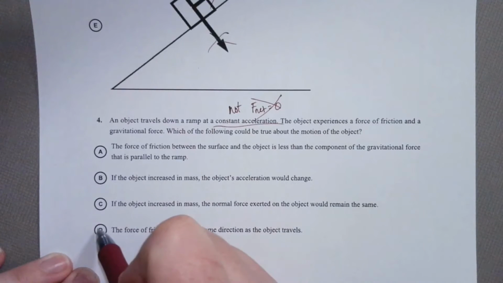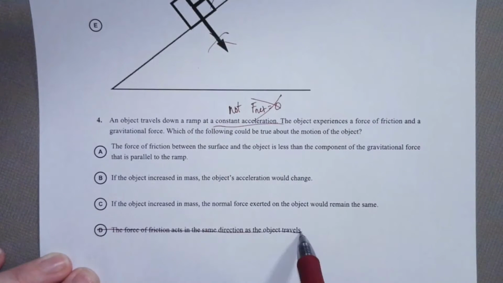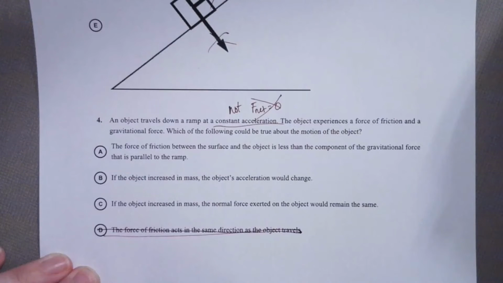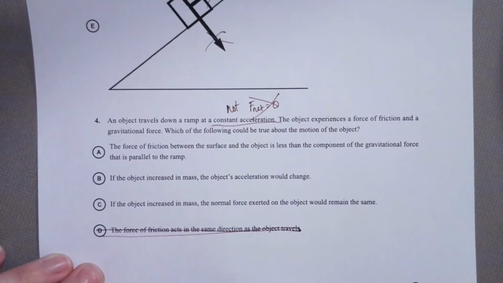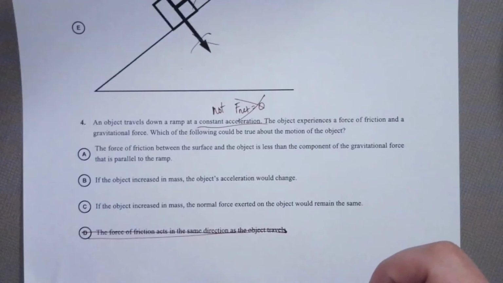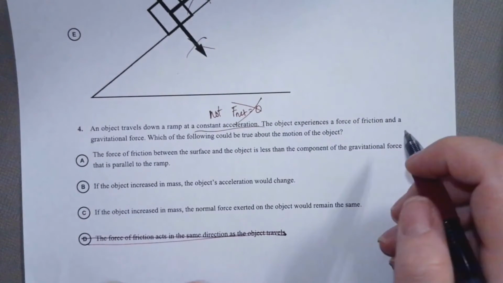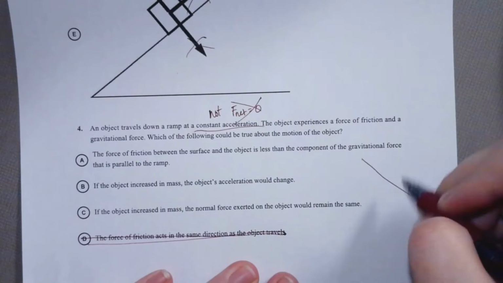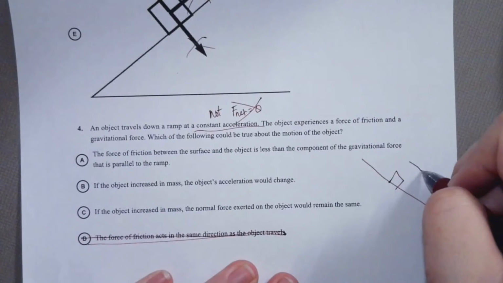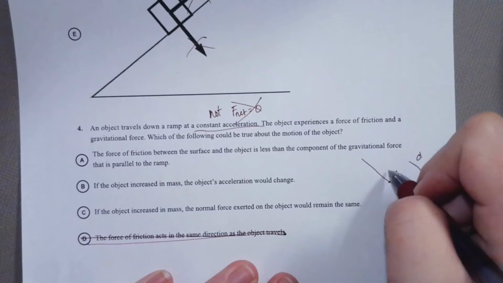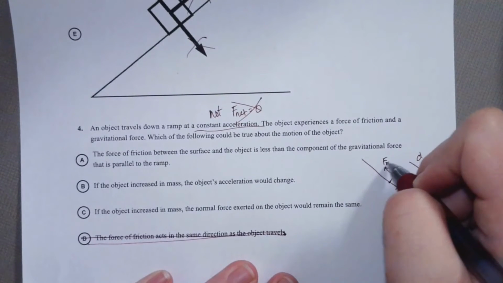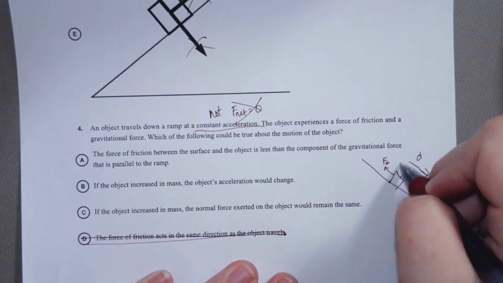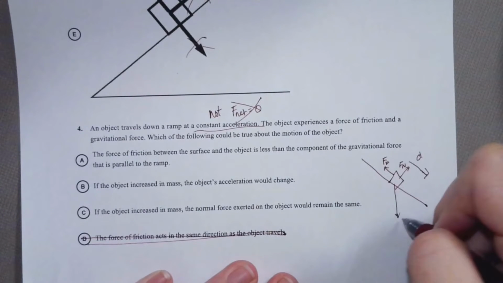So we know this is wrong because that doesn't happen. So let's see what's going on for these last three. Let me just draw. It's traveling down a ramp, right? So this is displacement. We know force of friction would be pointing that way, normal force would be pointing that way, and force of gravity would be pointing this way.